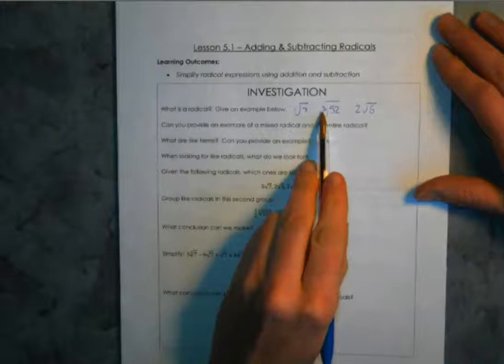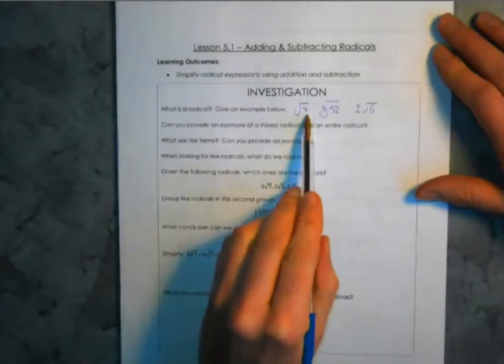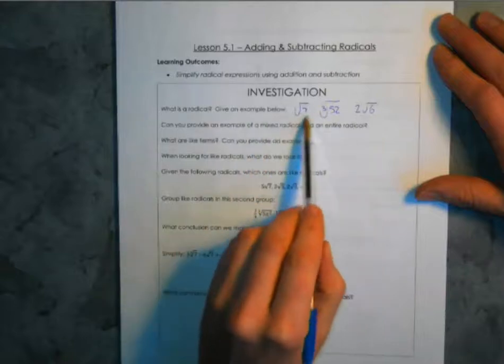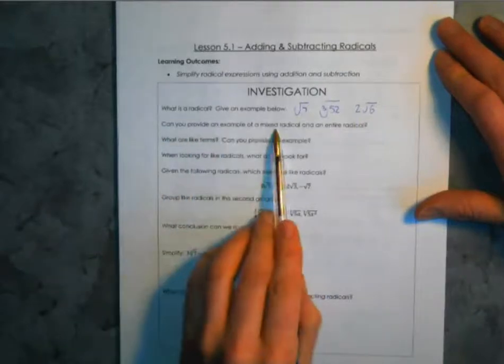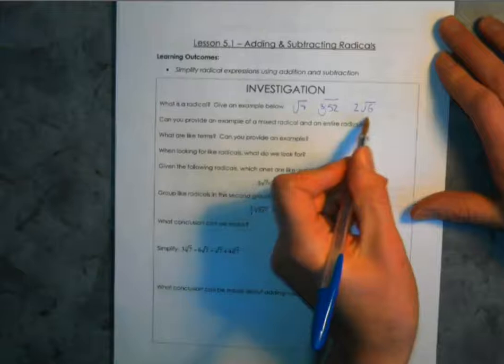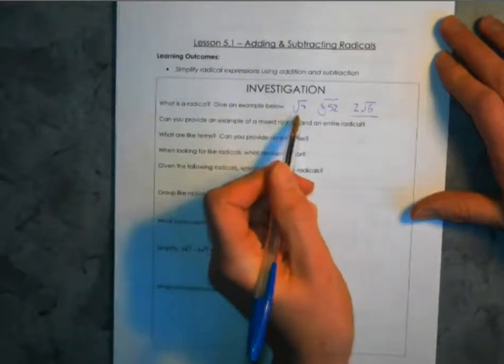We can have different indexes, remember that number there, and we can have different radicands, the numbers that are under the radical sign. We can have entire radicals like these two, or we can have mixed. All of those are examples of radicals. Can you provide an example of a mixed radical and an entire radical? Well, we just did that. Here's our mixed radical, and both of these ones are entire radicals.